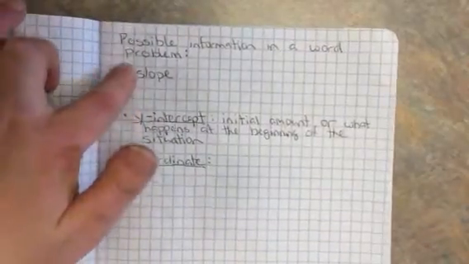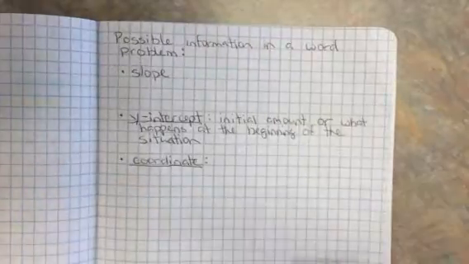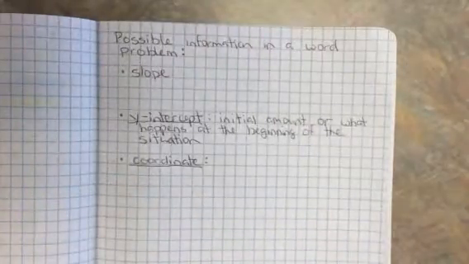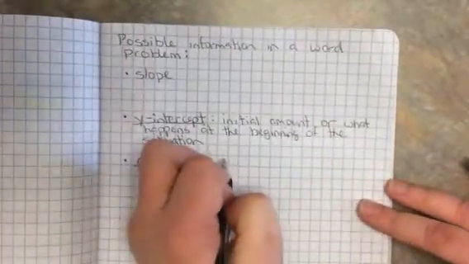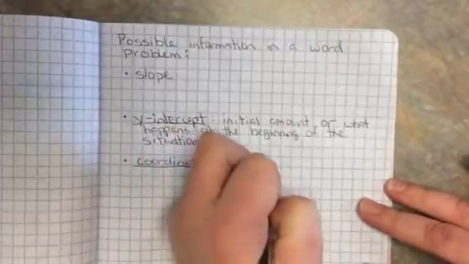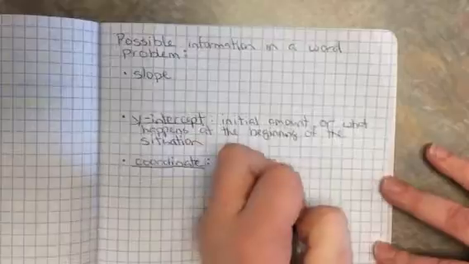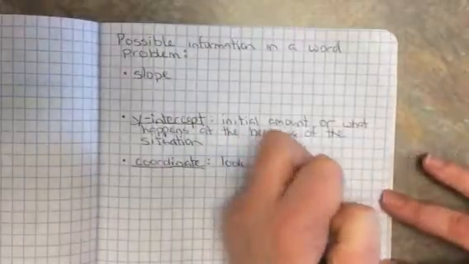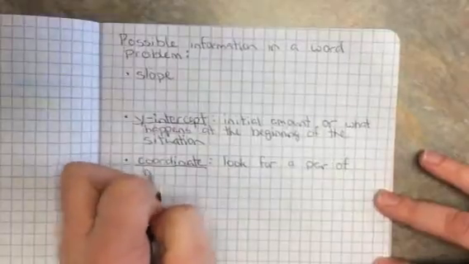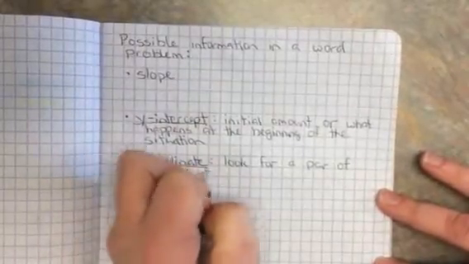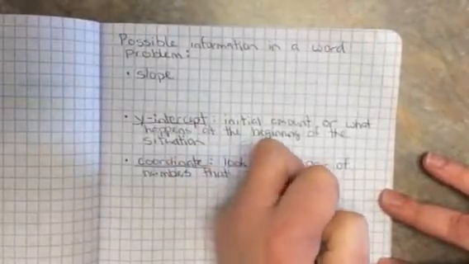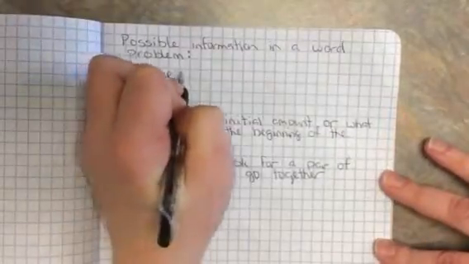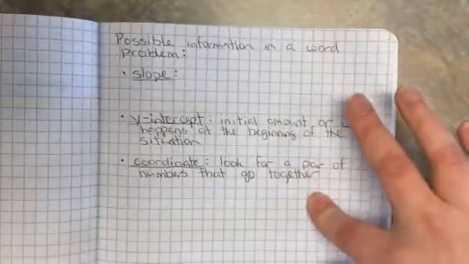Y-intercept's going to be a single number. Slope's going to be a single number. Coordinate is going to be a pair of numbers that are connected to each other. So that's what you can look for, what'll tell you if something is a coordinate. So for a coordinate, look for a pair of numbers that go together, because you have to have two to make a coordinate. So y-intercept, beginning. Coordinate always comes in pairs.